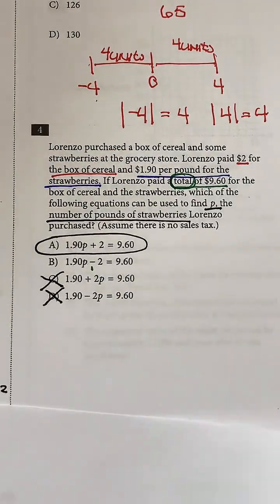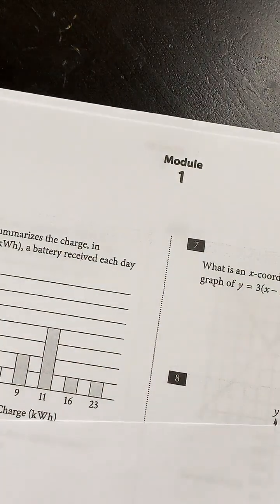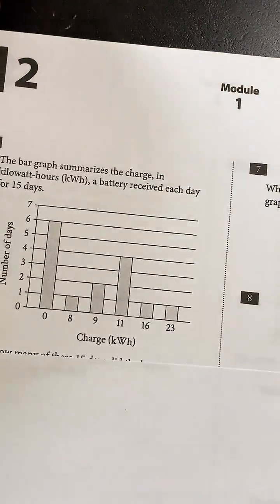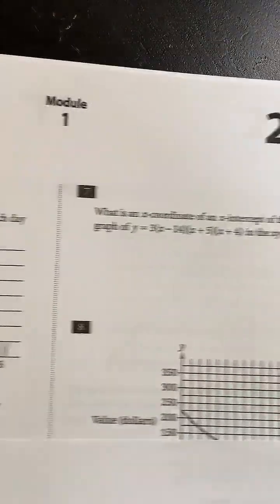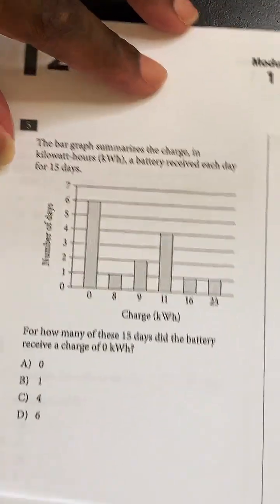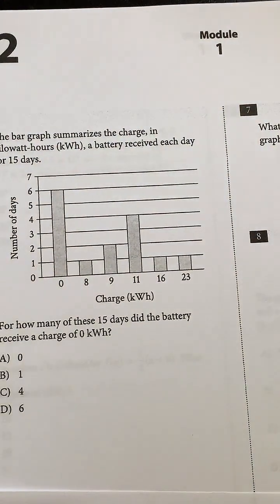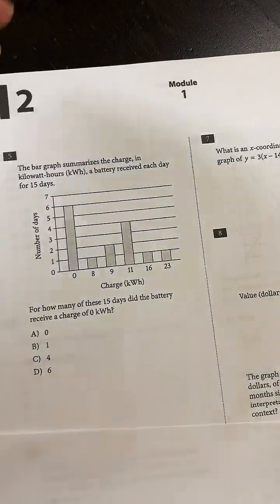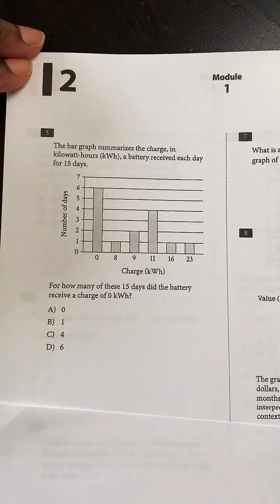Okay, let's do another one. And this one might have to zoom out a little bit, or zoom so you guys can see. I know it's going to be all kinds of crazy.